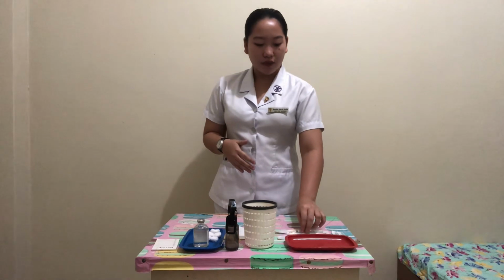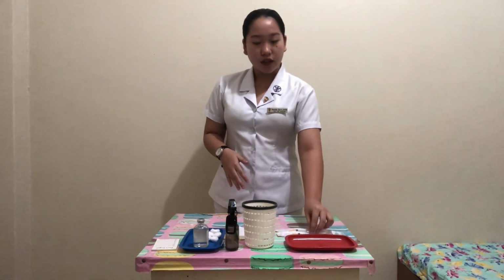So to prepare the medications, we need to have syringes. I have a tuberculin syringe for intradermal injection, an insulin syringe for the subcutaneous injection, and a 25 gauge syringe for intramuscular injection. And I also have here aspirating needles, which are used to draw medication from a vial and ampule.